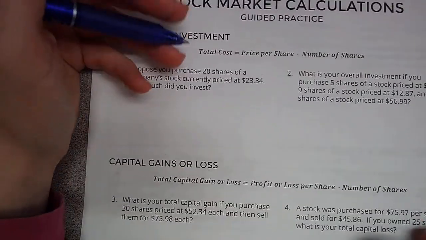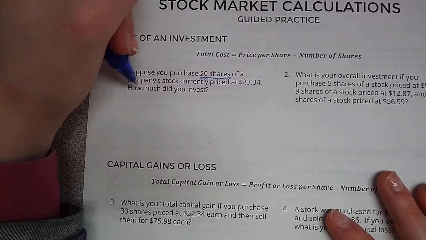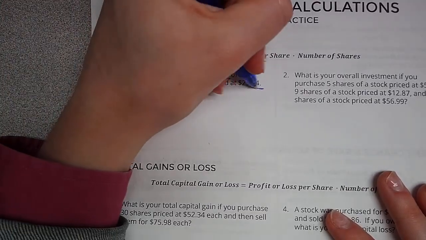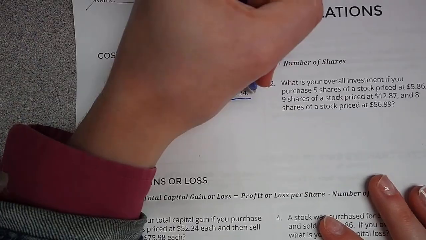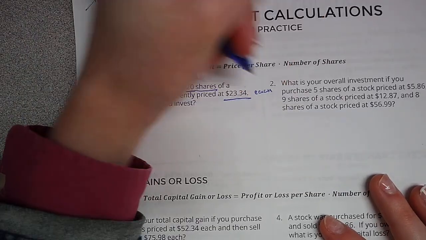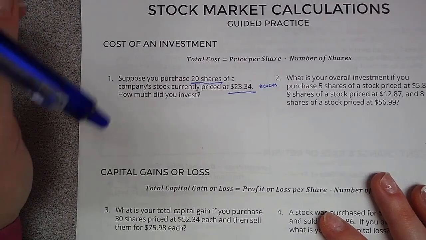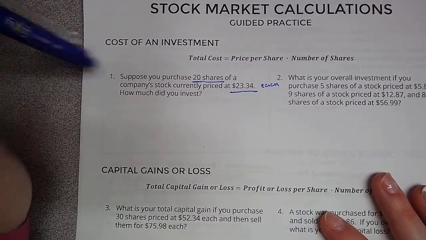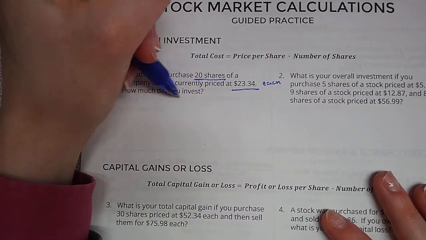Okay, here we go. Suppose you purchase 20 shares of a company's stock currently priced at $23.34. An important word is "each." I know they didn't write that, but that's implied, okay? How much did you invest? So the total cost, that's what they're looking for.